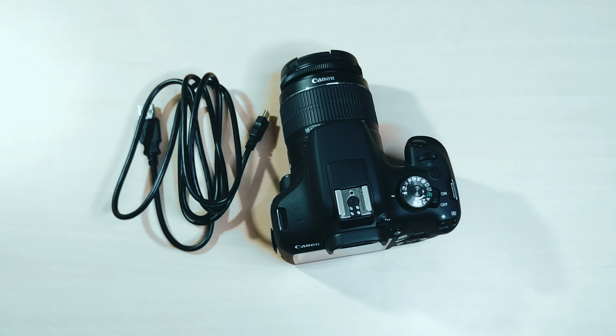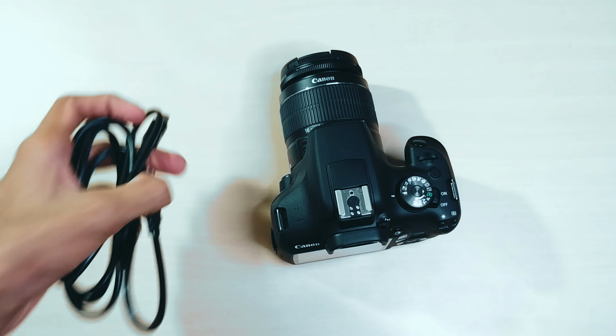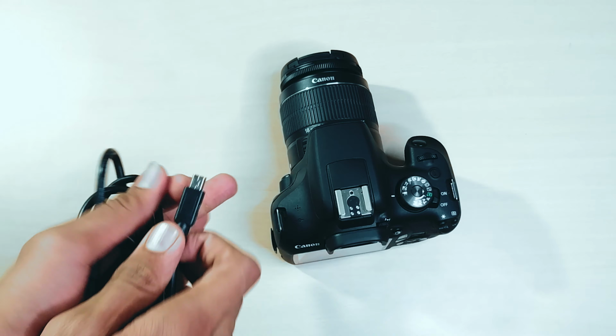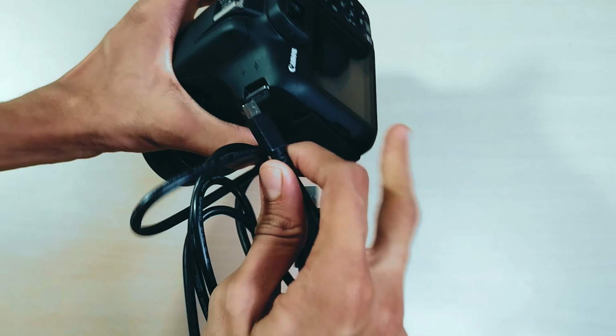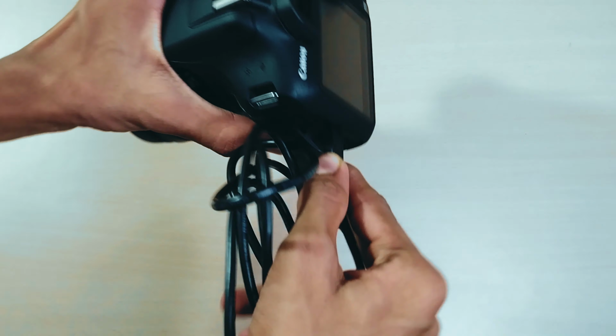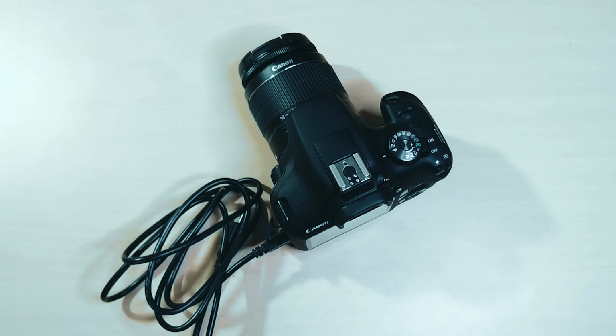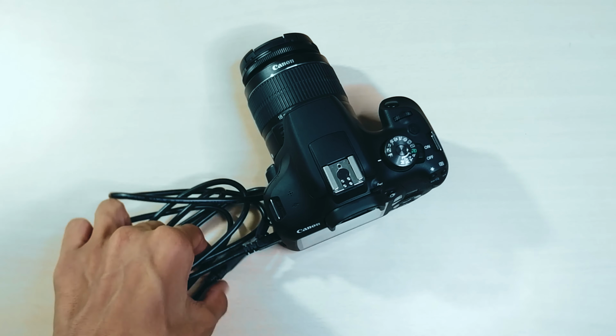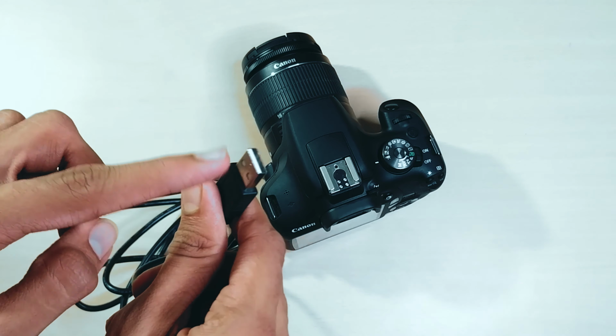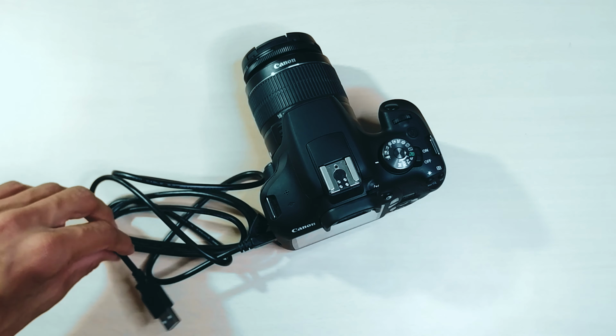After installing the EOS Webcam utility on your computer, you can just take this USB cable and put it on the USB port that they have given on the camera. In this case, I am using a Canon 2000D camera. If you want to check the review that I made on this camera, you can check it in the description, as well as in the card which is given above. So after connecting your camera, just take this USB cable and connect it with your computer.